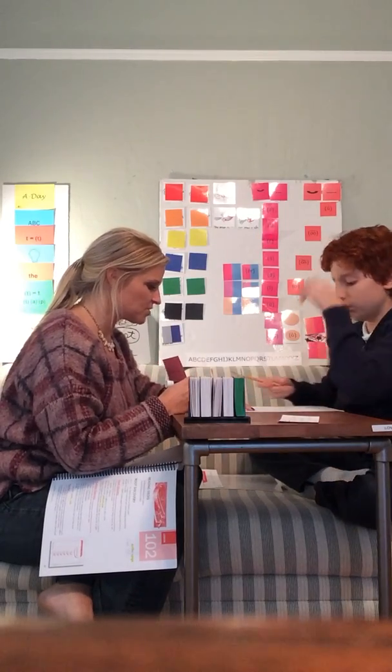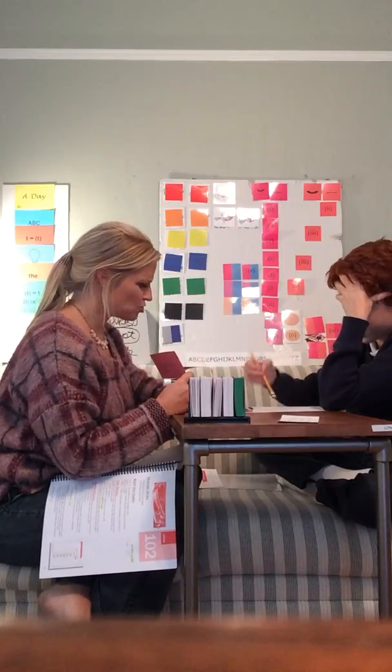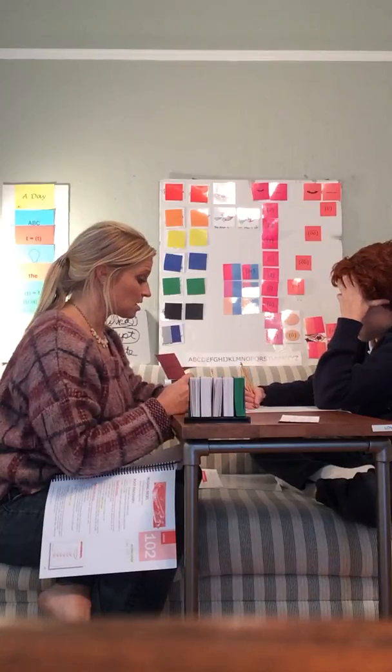Let's do 2 through 5. So what do you see here? Trans. You're going to box the prefix trans, and then circle the root. So what's the word? Transcribe. Good.